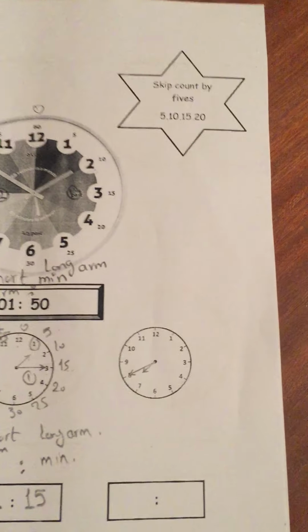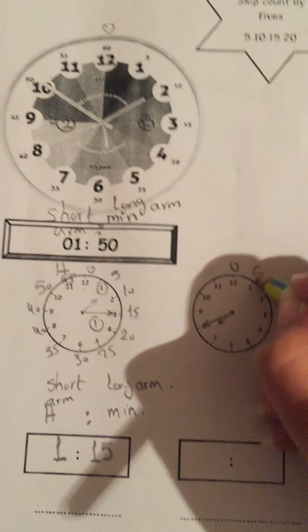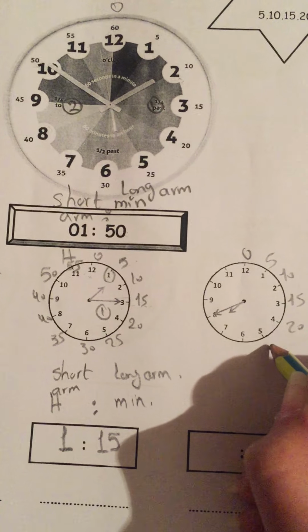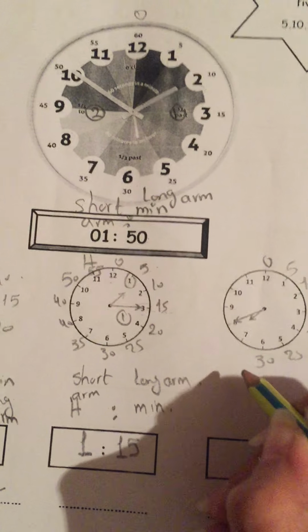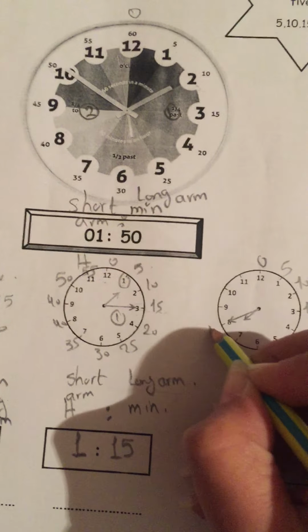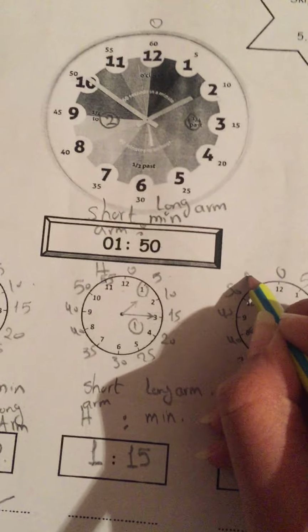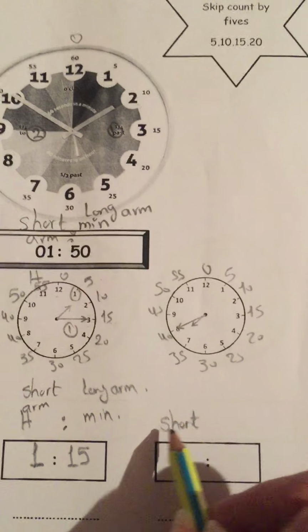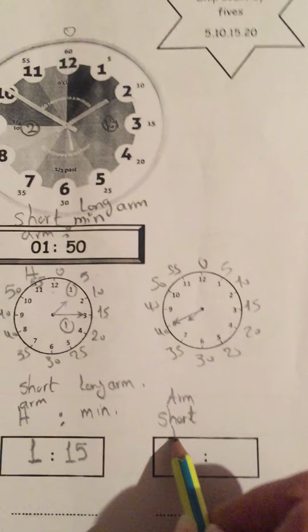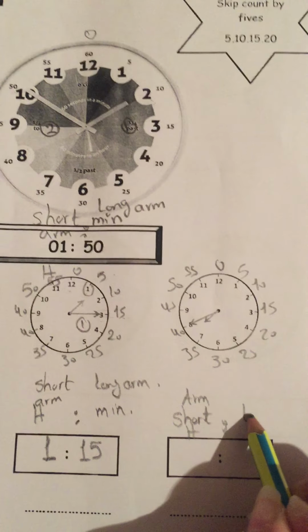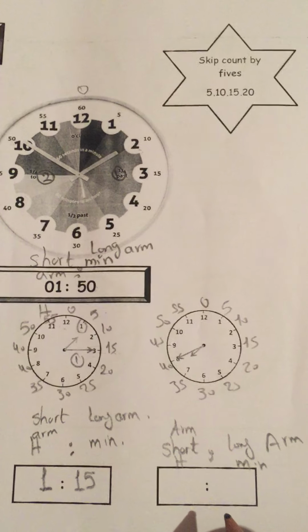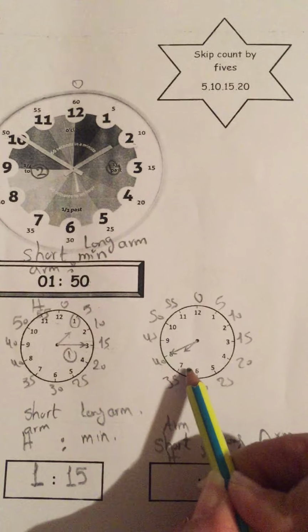Okay, the last example. First I have to put the minutes: 0, 5, 10, 15, 20, 25, 30, 35, 40, 45, 50, and 55. Then I start with the short arm, which is the hours, and then the long arm, which takes the minutes. The short arm here is between 7 and 8.